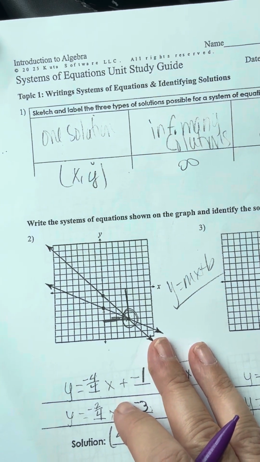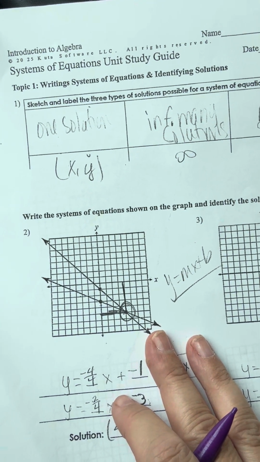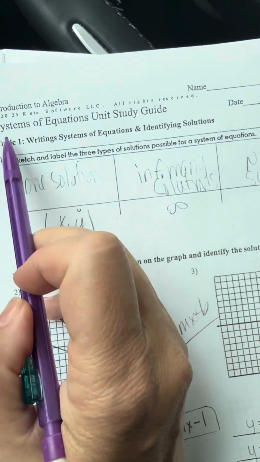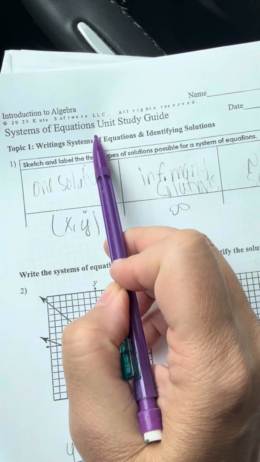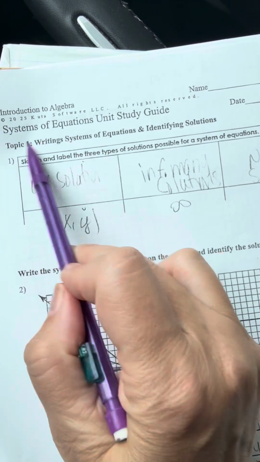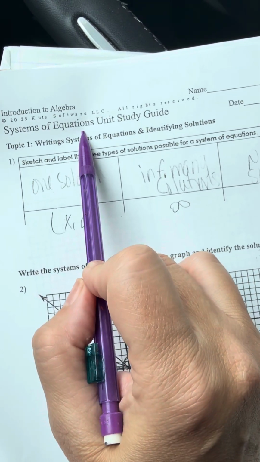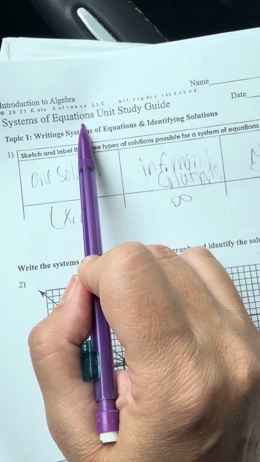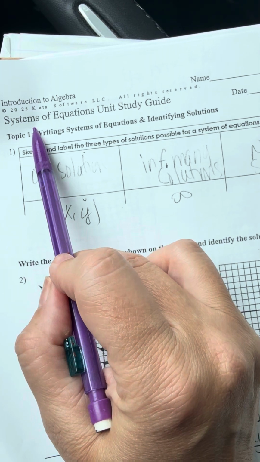All right, Olivia, this is for your test on Tuesday. So I want you to look over it today and again on Monday. Everything that we're doing is systems of equations. We can solve a system of equations. It's called a system of equations because there's more than one equation. That's why it's called a system, because there's two equations.